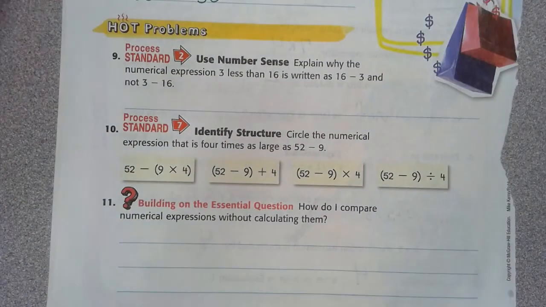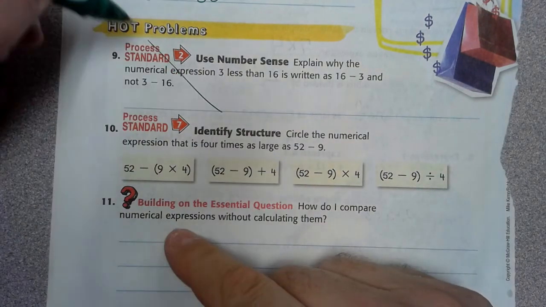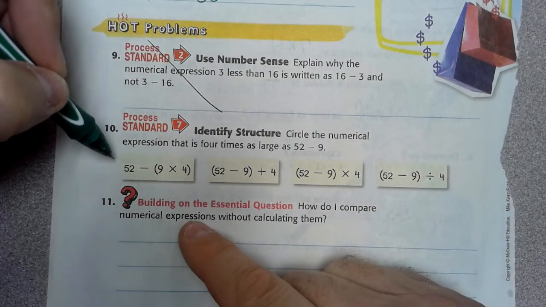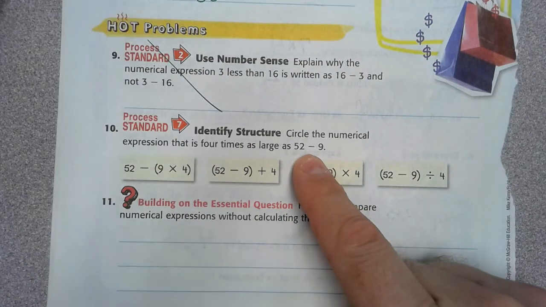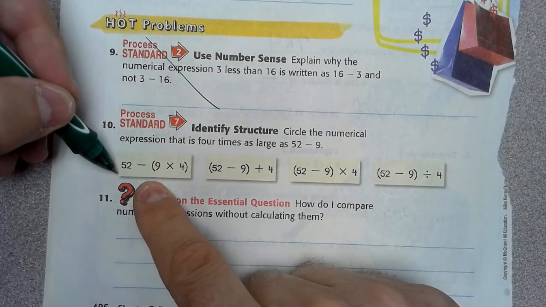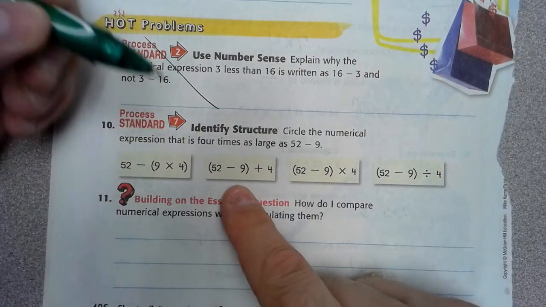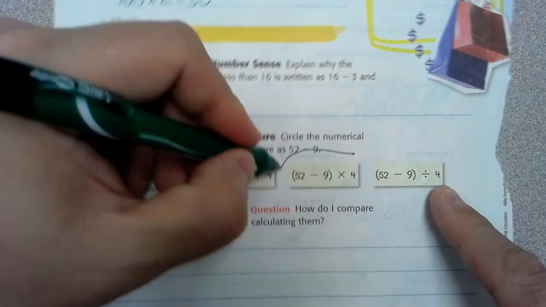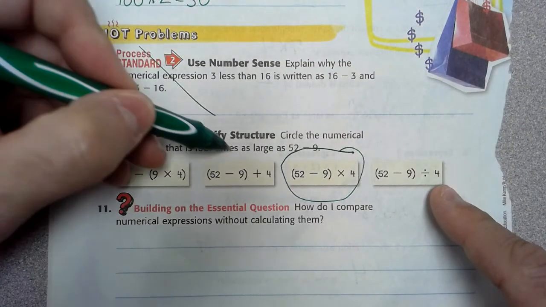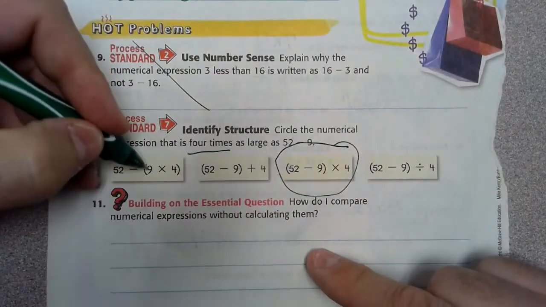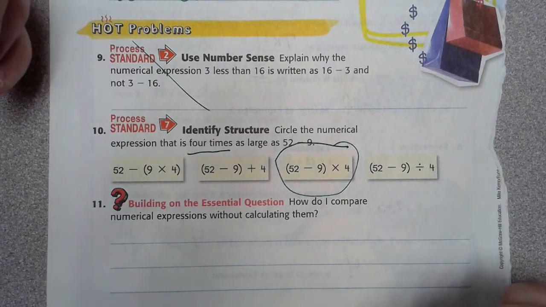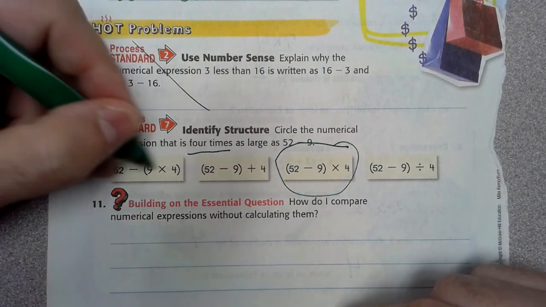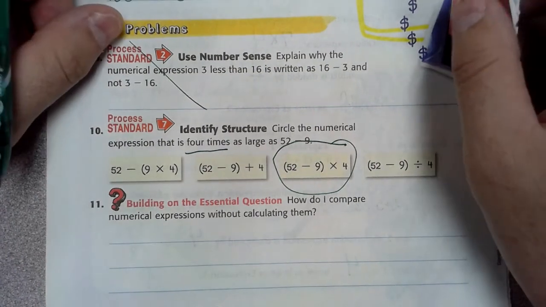Let's go ahead and dive down here at the bottom. We don't typically do these, but we're going to now. Let's skip this one. We're going to look at number 10. Circle the numerical expression that is 4 times as large as this right here. 4 times. So that doesn't look right, no. What about this one, 52 minus 9 plus 4? Because if it's times, it's large, right? 4 times, well, it's going to be times 4, so that's what we're looking for. You would probably have thought it might be that one, but no, because the parentheses, according to the associative property, is a little bit different.